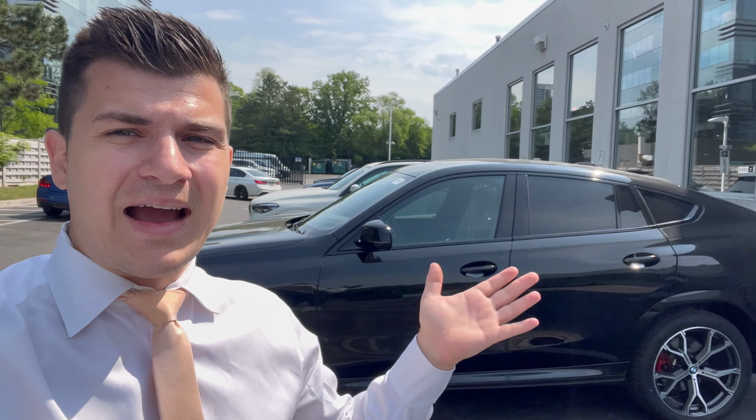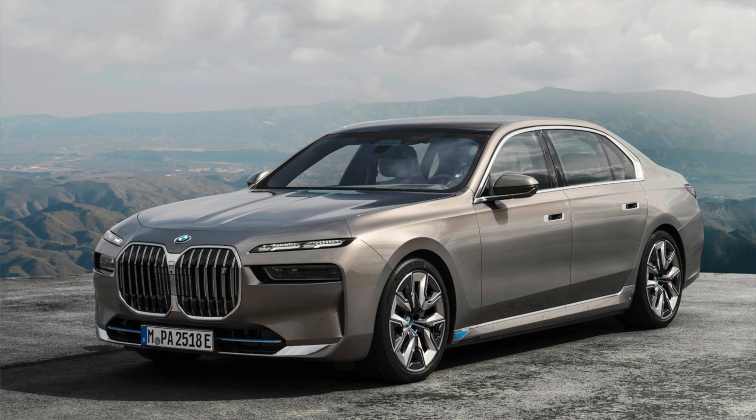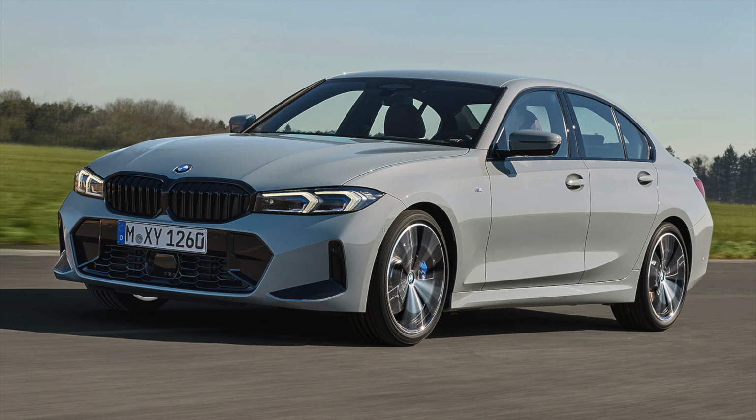Here's how you activate your driver profile on BMW's iDrive 8 system. Now this new iDrive 8 system you're gonna find in all of our brand new vehicles, the X5, the X6, the X7, the 7 Series, the 3 Series, the 4 Series. Almost all of our cars are on the new iDrive 8 system. So here is how you log into your driver profile.